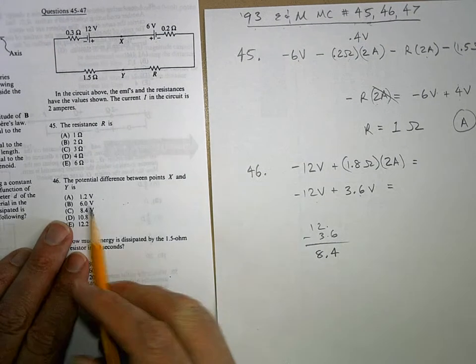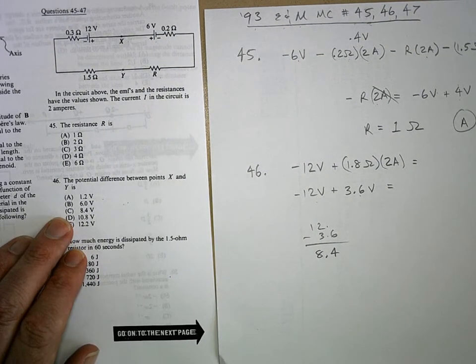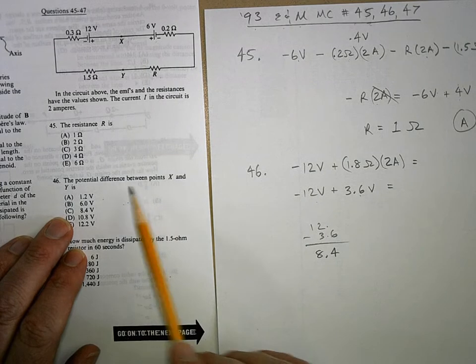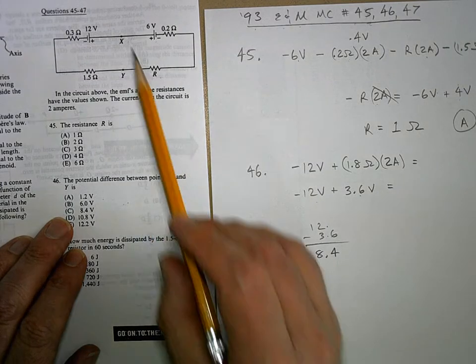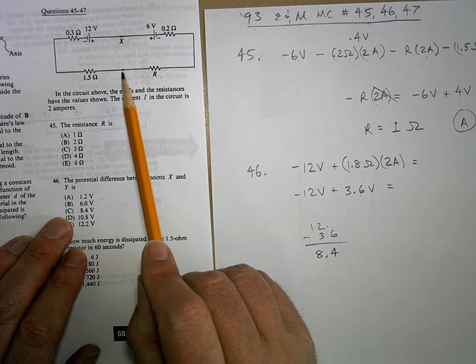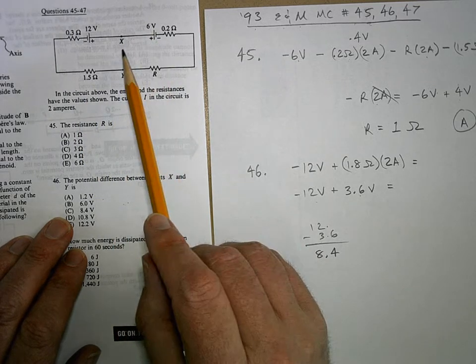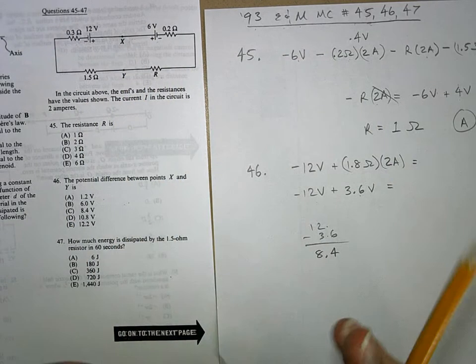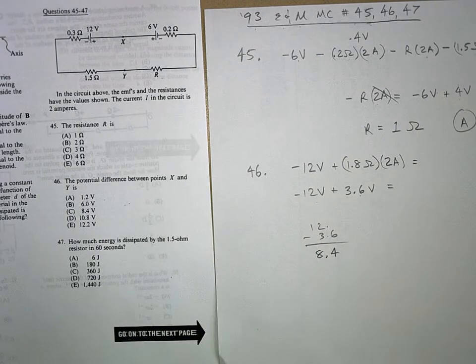And there's my answer right there. So the answer is C, 8.4. I went from here to here, so I would get negative, but the sign doesn't really matter.